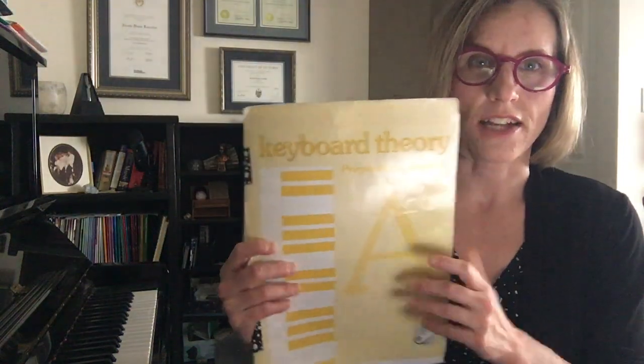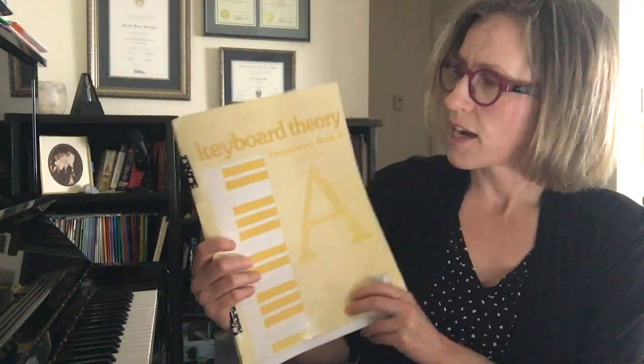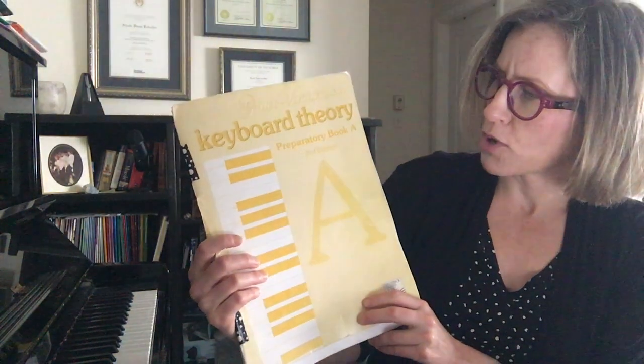So most young kids don't like to sit at the piano for 30 minutes, which is understandable. They start getting fidgety, and I don't believe forcing them to stay there is very helpful. So what I like to do is incorporate theory and get them engaged in a different way in music lessons. What I use is the Grace VandenDuel keyboard theory, and I start with the preparatory book A.